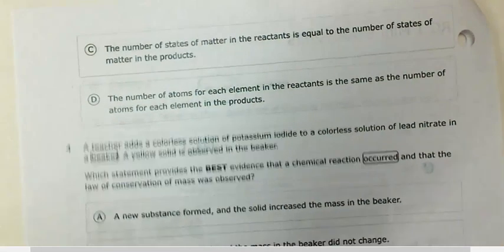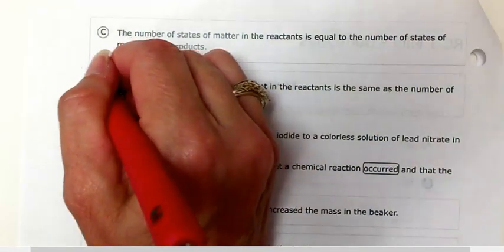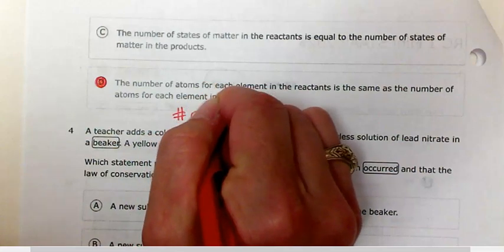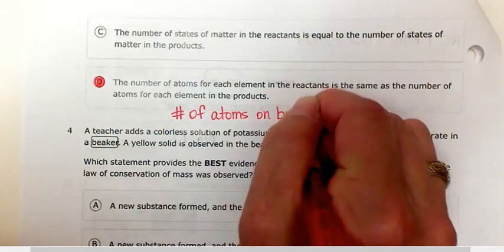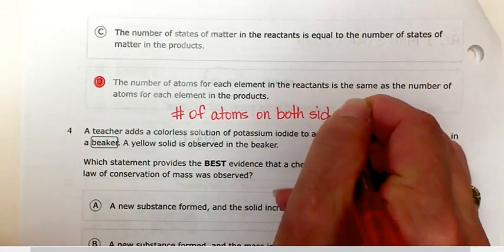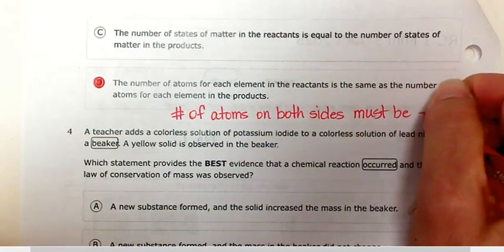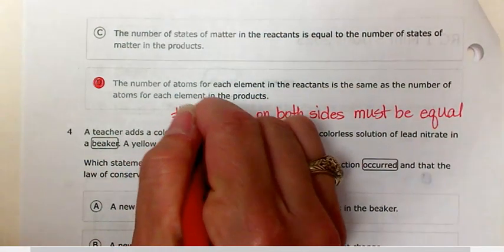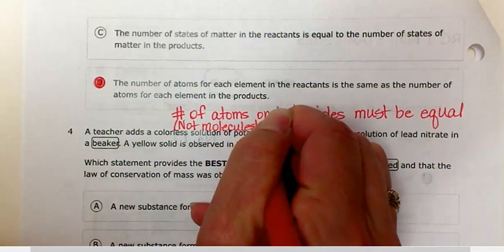All right, so hopefully it's D. The number of atoms for each element in the reactants is the same as the number of atoms for each element in the products. And lo and behold, that is our answer. Number of atoms on both sides must be equal. Number of atoms, not the number of molecules.